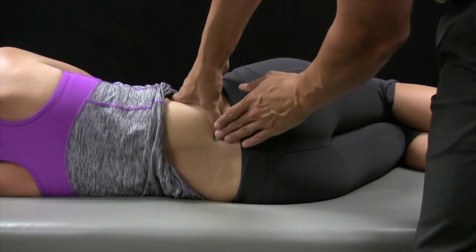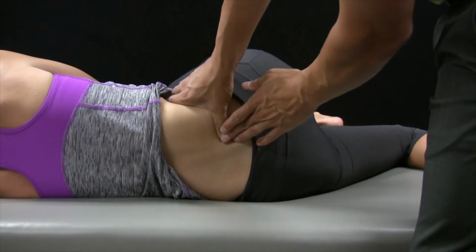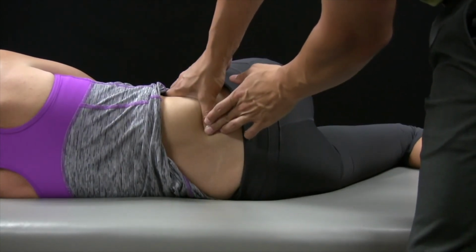You see Dr. Steele applying a pressure. The patient's bringing their knee towards their chest as he's stripping over the top of that ligament, helping to release adhesions, get some blood flowing to the area, and relax the tissues.